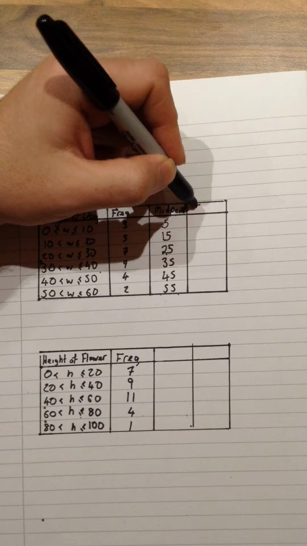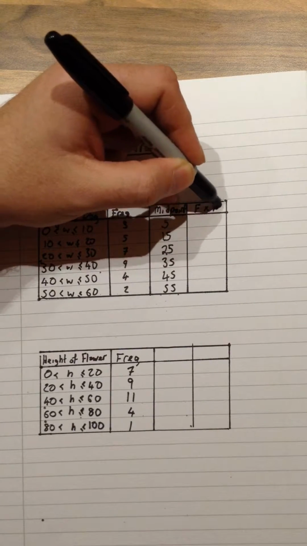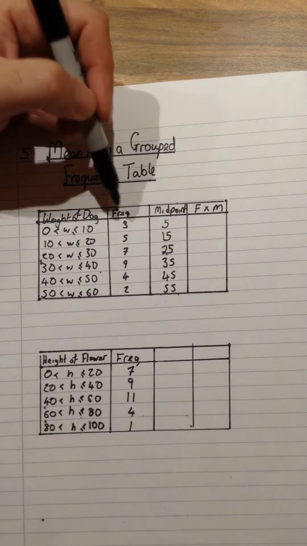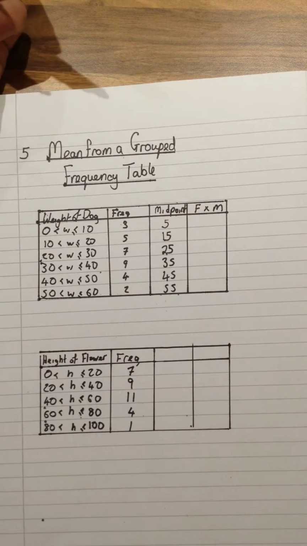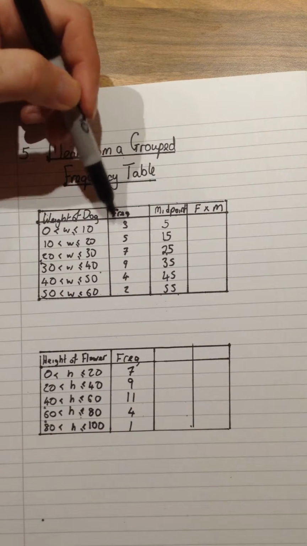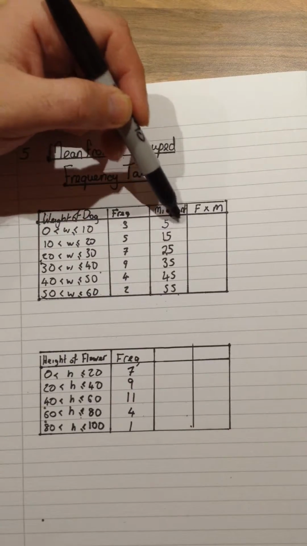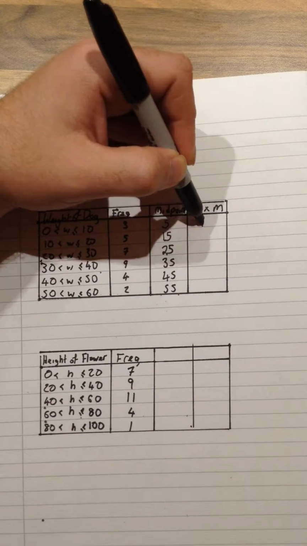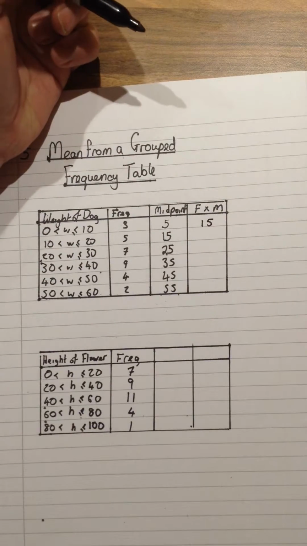We're going to put this information in the final column. I'm just going to put F times M. If you've got more space, you can put more detail, but this will do. You don't get marked down on what you actually write at the title of the column. So for the first one, I'm going to take 3 multiplied by 5. In other words, what that's saying is there are 3 dogs who we are going to say are roughly 5 kilograms. So altogether those 3 dogs would be 15 kilograms.